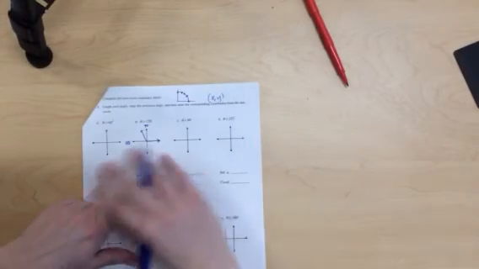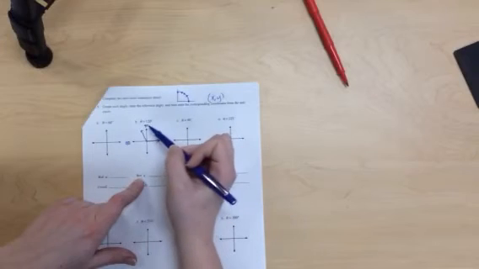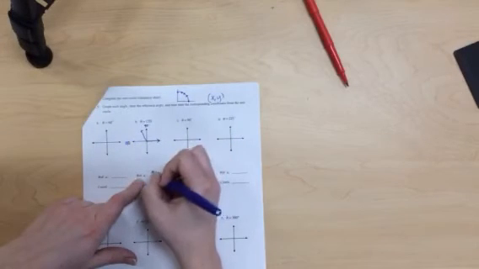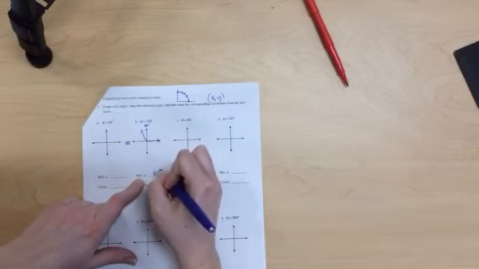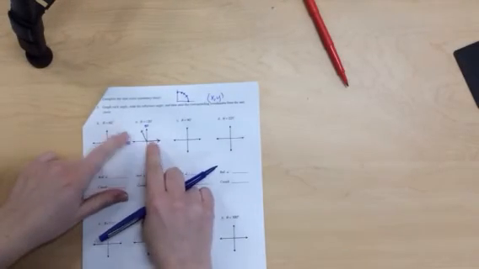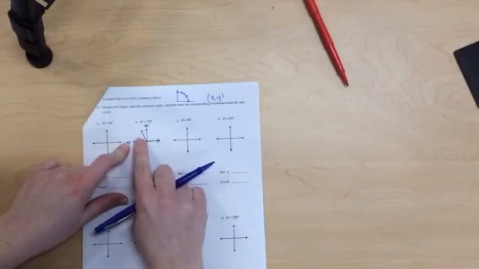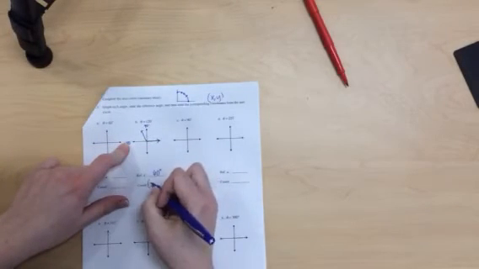If I think about my reference angle, remember reference angles, you always compare back to your x-axis. So how far is 120 from 180? 60 degrees. When I think of my coordinates, I have to think what's going to be negative. In the second quadrant, only our x's are negative.